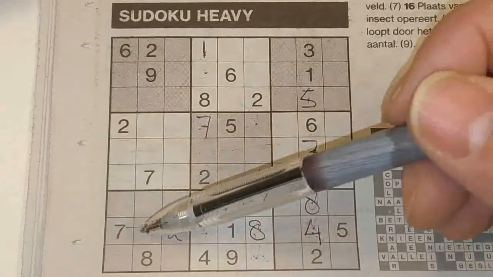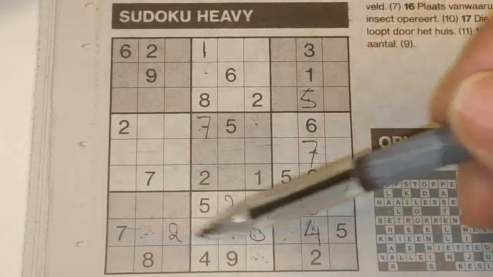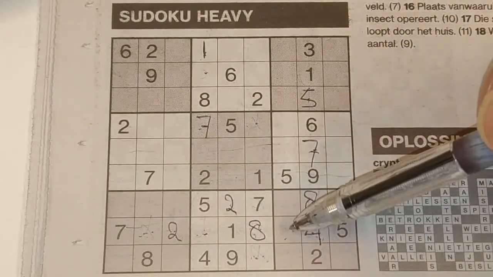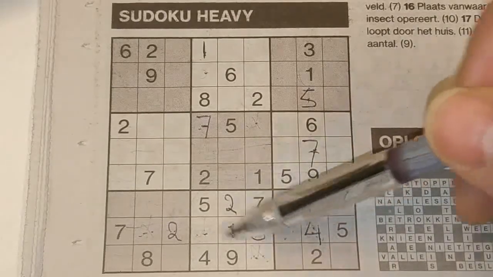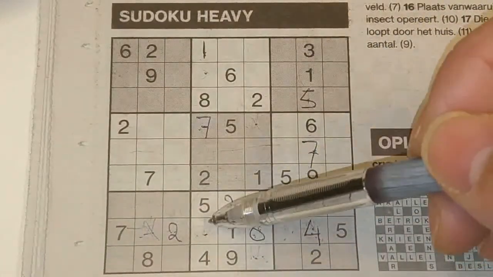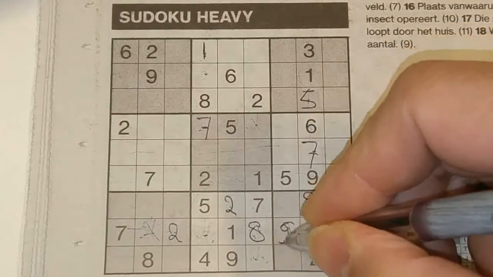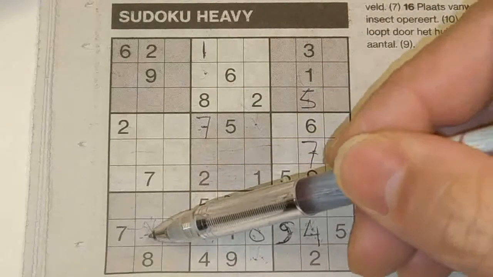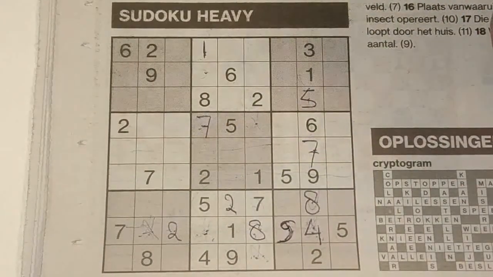No. Let me see these 3 numbers in this row. The missing numbers are 9, 3, and 6. I see there a 9, so no 9 there. I see here a 9, so no 9 there. The only place for the 9 should be here. 3 and 6. I cannot fill this yet. Need to wait.